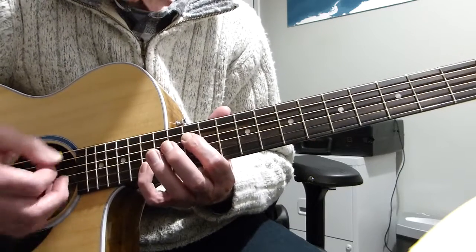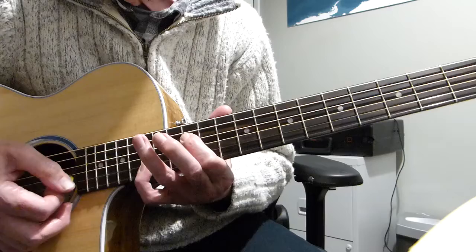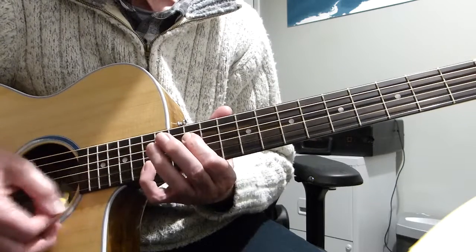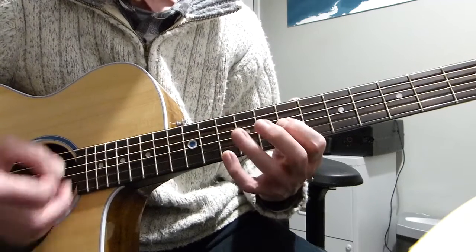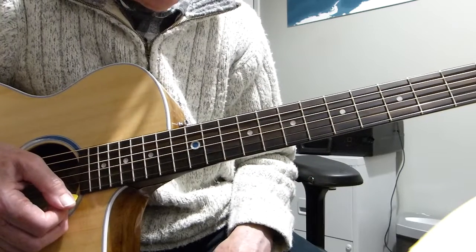I'm using my pick on the 4th string and my finger plucking the 2nd string like that, or you could try and just strum it, or you could play it down here, whichever you fancy best. And that's the solo.